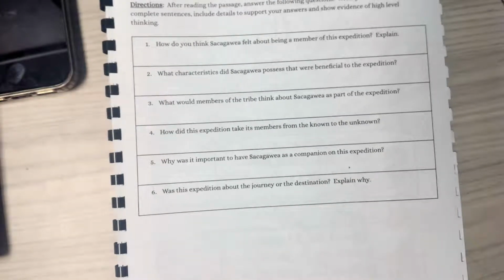Explain why. Okay? So again, your teacher will provide you with your document. Might be digital, might be a paper copy, whatever. And those are the questions that you are going to reflect upon.